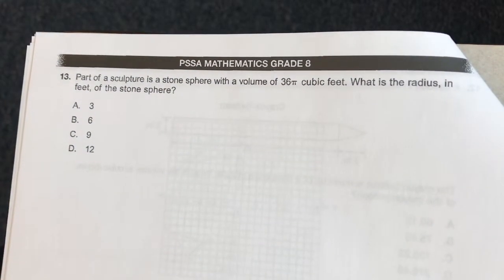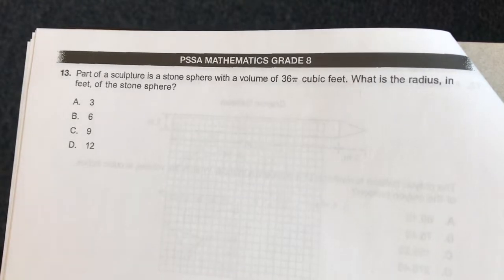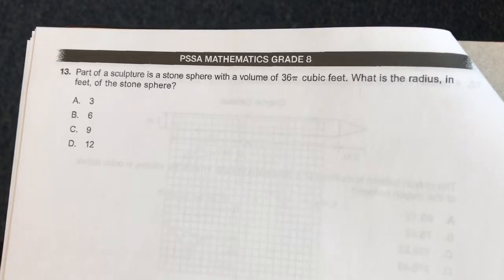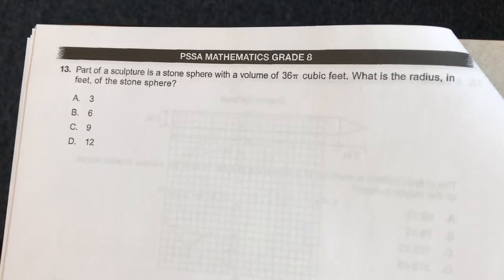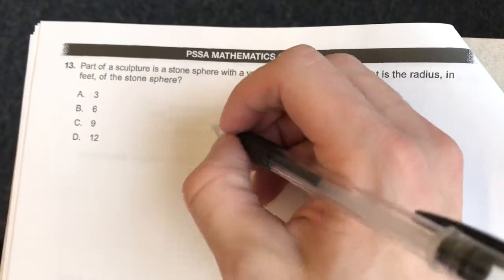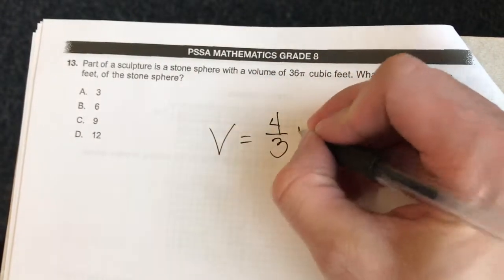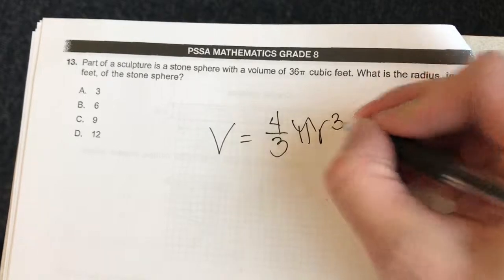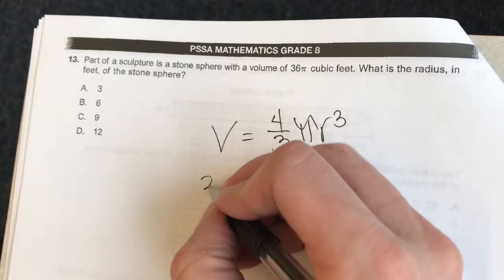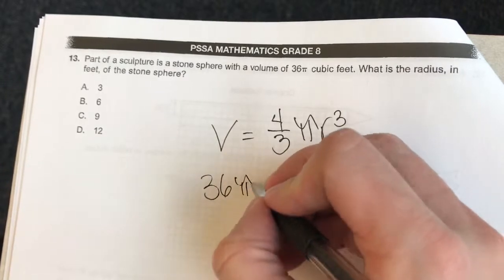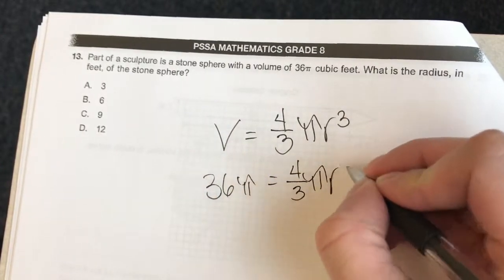Problem 13. Part of a sculpture is a stone sphere with a volume of 36 pi cubic feet. What is the radius in feet of the stone sphere? As you all know very well off the top of your head, the volume of a sphere is 4/3 pi r cubed. What do I know? I know the volume is 36 pi. So 36 pi equals 4/3 pi r cubed.